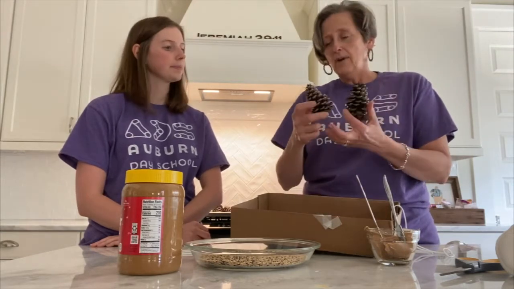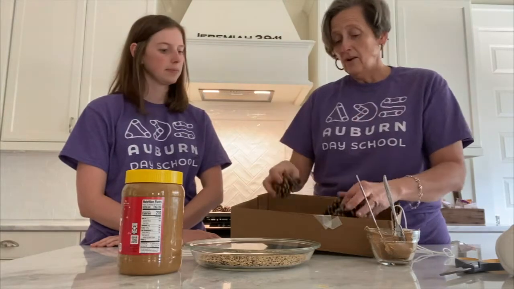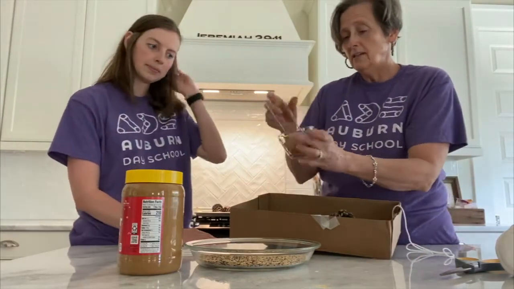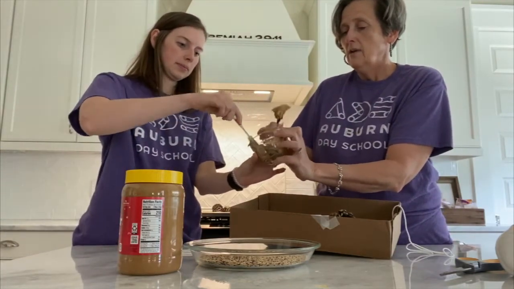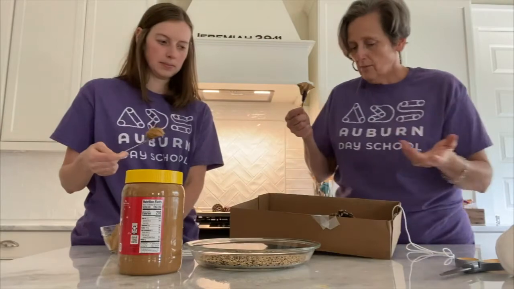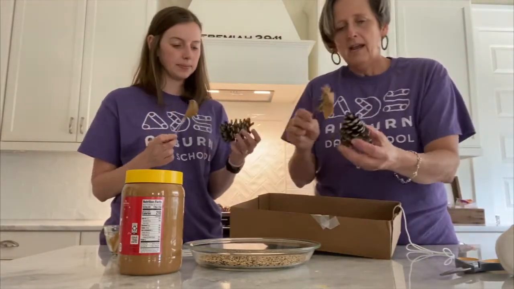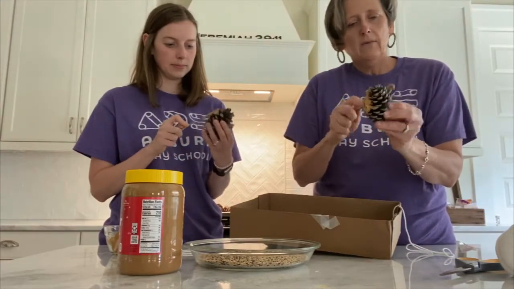I picked these up when I was on a walk last night, and I brought them back inside so we can make our own. So what we're going to do is we're going to take the peanut butter. I've got 2 little butter knives, and we're going to spread the peanut butter. Choose your pine cone. Choose it wisely. Okay. We're going to spread the peanut butter on the pine cones. You kind of want to use a whole bunch.